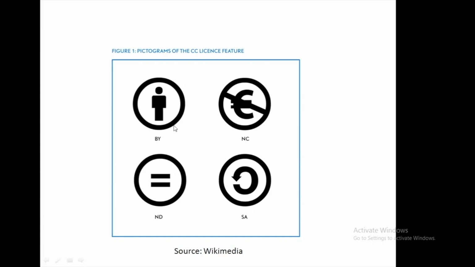This is a default symbol, BY. Every time you use any object or any image, any audio, any video which comes under Creative Commons licensing, you will find this symbol also. You can use it freely, but you will have to attribute the author.